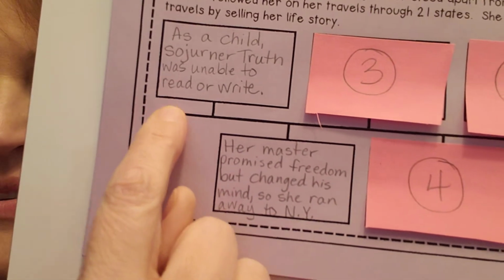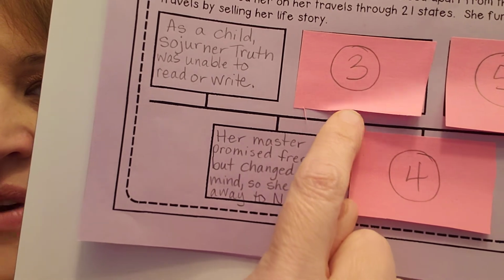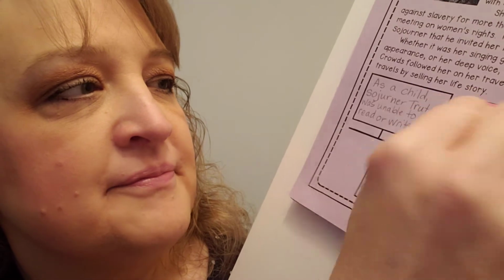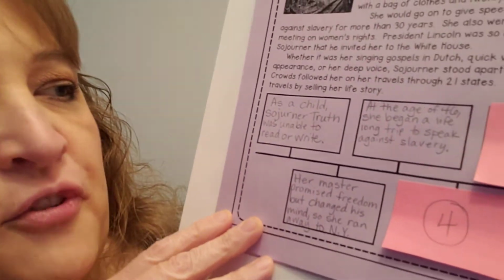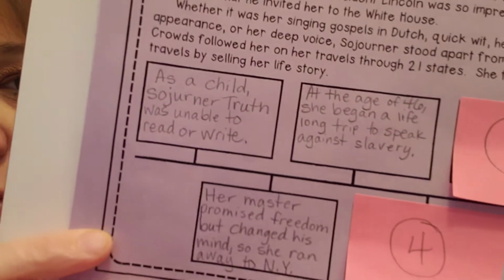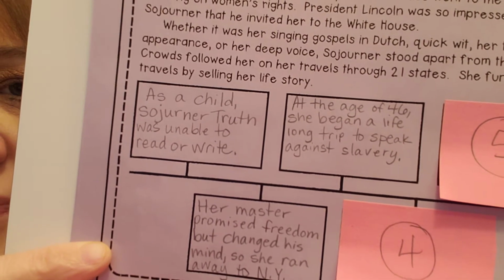All right, now as we go through this timeline, our next one is right here. So compare your number 3. At the age of 46, she began a lifelong trip to speak against slavery. That's what I put for number 3.